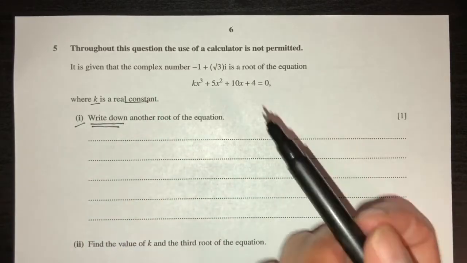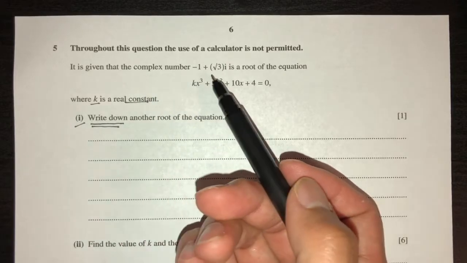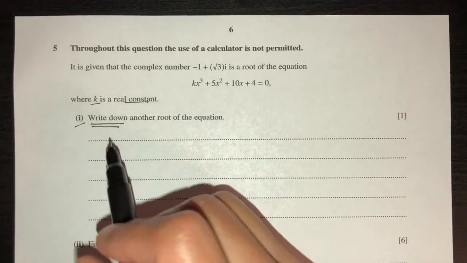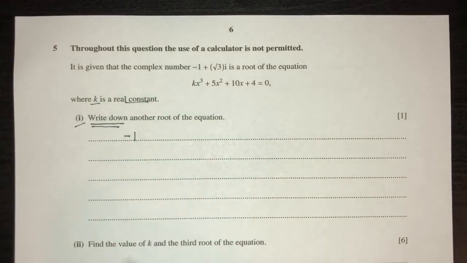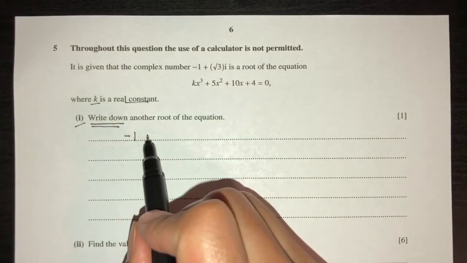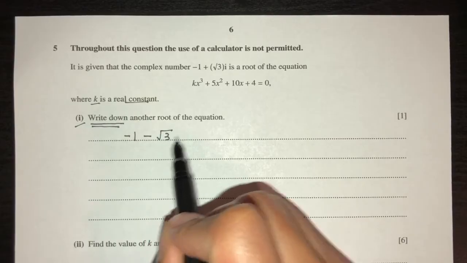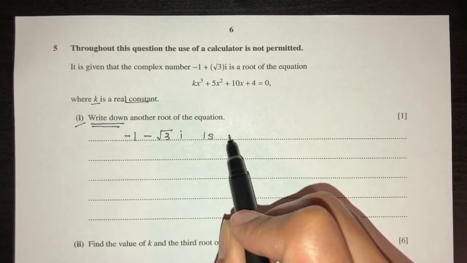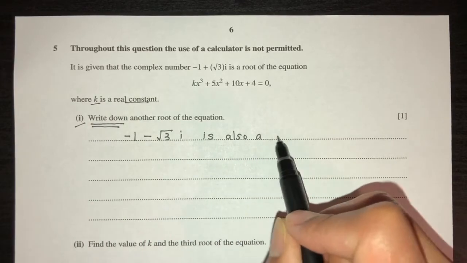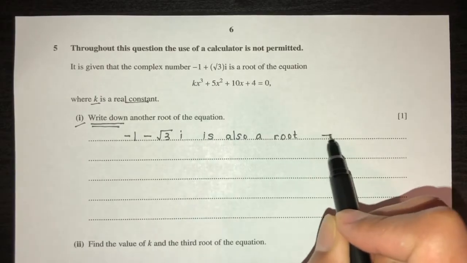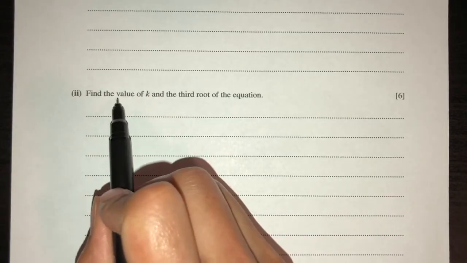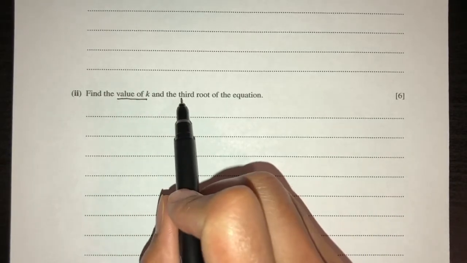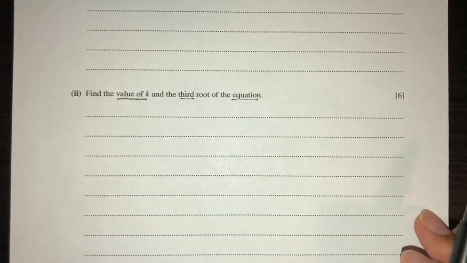So something to know is that whenever you have a complex number as your root, the conjugate of that complex number is also your root. So you write minus 1 minus root 3 i is also a root. That is something to know. That is for 1 mark. Now going on to part 2, find the value of k. So first find the value of k and the third root of the equation. So let's do one by one.